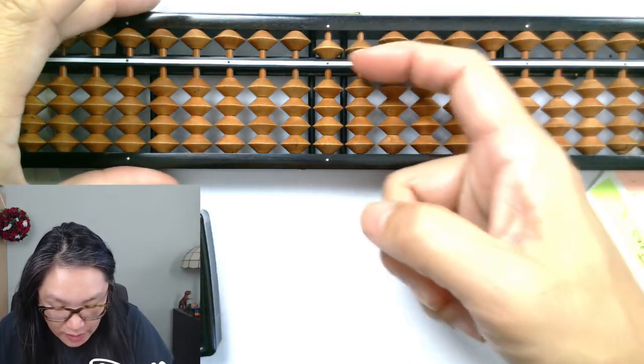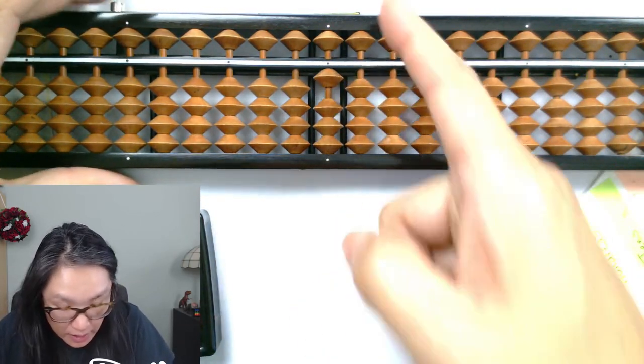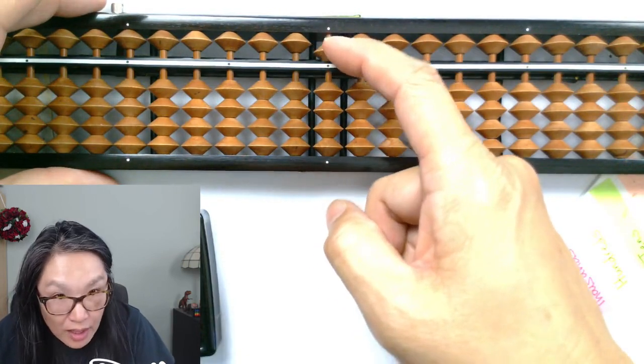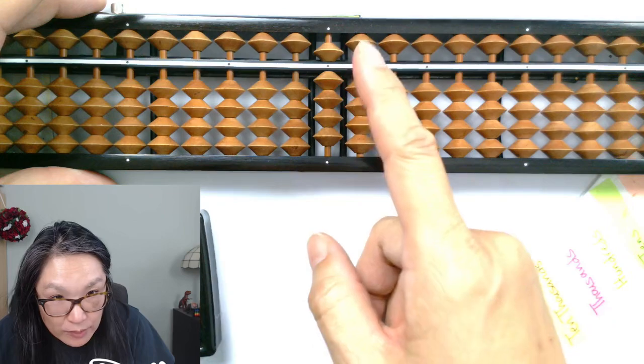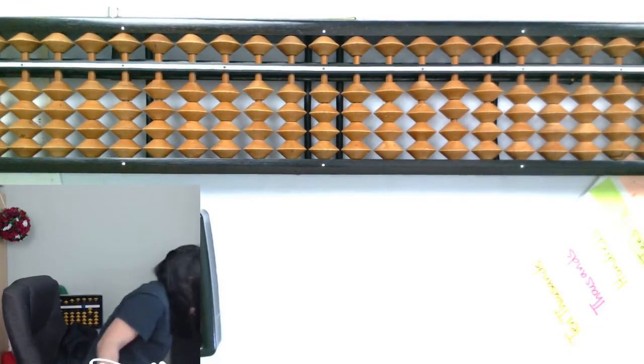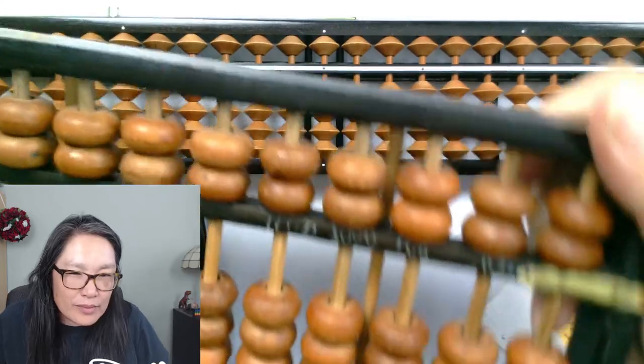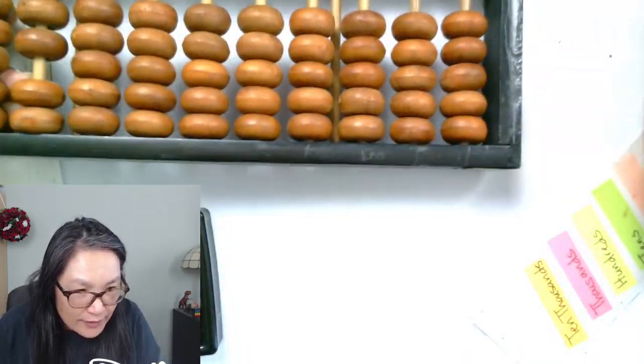Because you still have the top bead and you still have the bottom bead. And if you notice, there's still 1 bead on top and 1 bead on the bottom, 4 beads on the bottom. I don't think you're going to see too many with 2 beads on top and 5 beads on the bottom. This is more like in the museums and stuff. Yeah, not a problem, Kat.